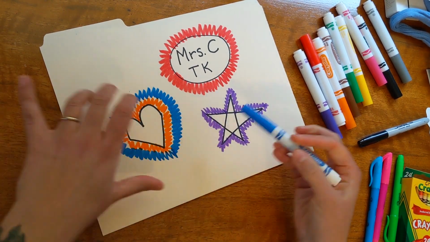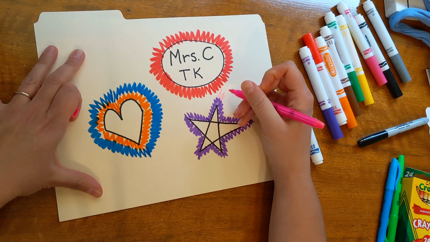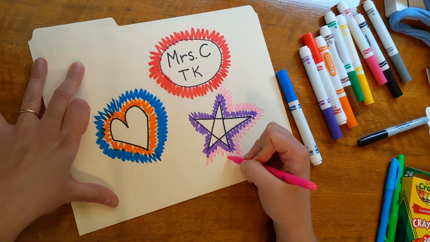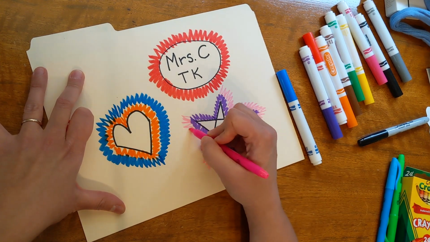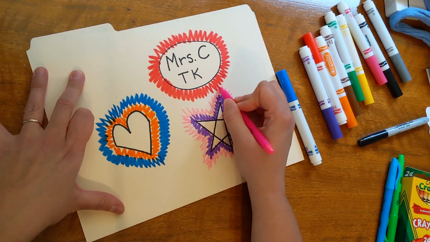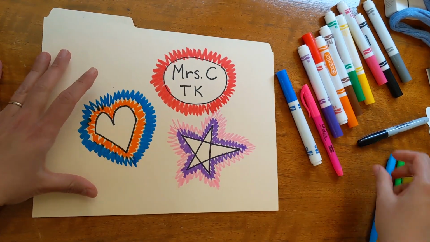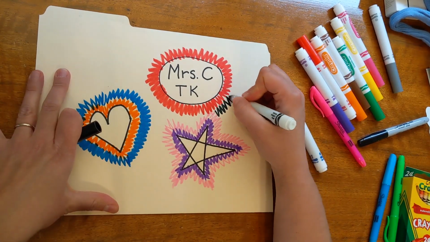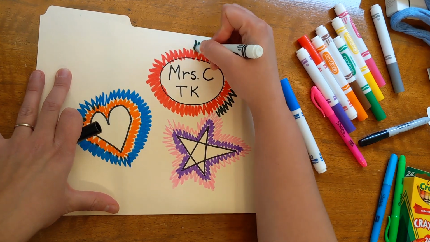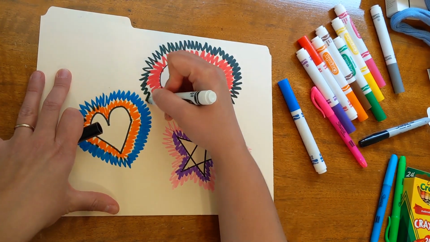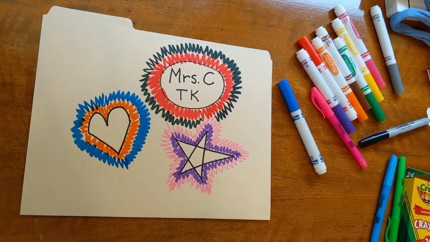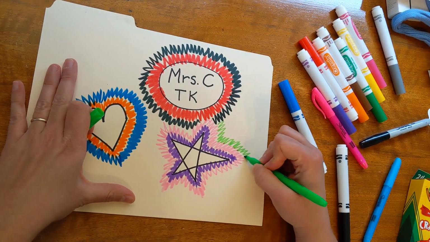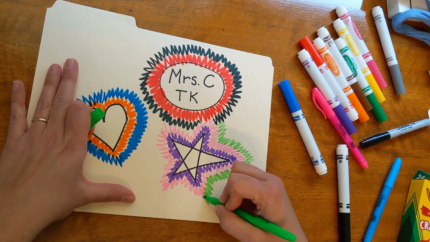And so I'm going to basically just do this for the rest of my folder. I'm going to add more rows. So I have more rows going around all three of my shapes. And then when I'm done with that row, I'm going to add another row around all of my shapes. Now you can choose to use different colors for each row, or you can choose to make a pattern. So for my red and black lines, I think I'm going to make that one into a pattern and just keep it red and black. But the other ones, maybe I'll experiment and try some different colors.